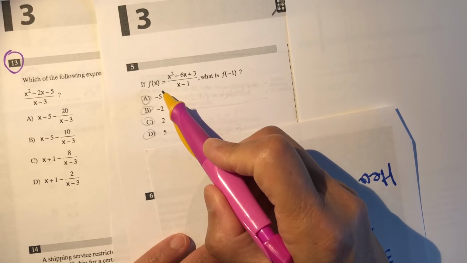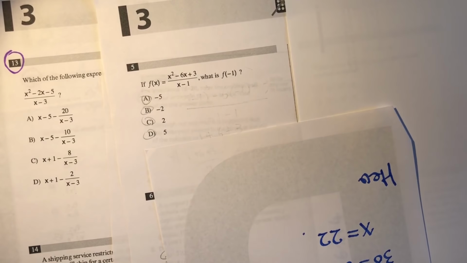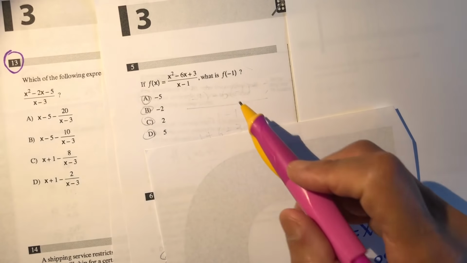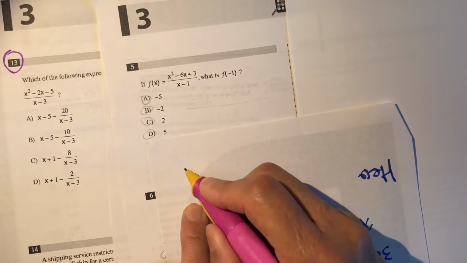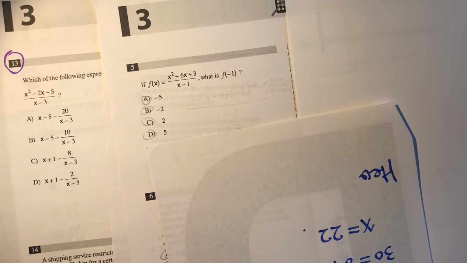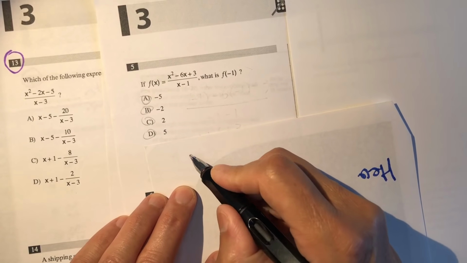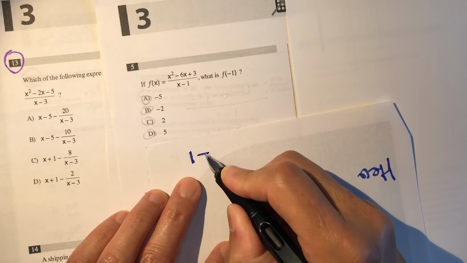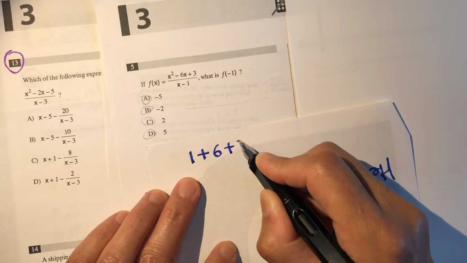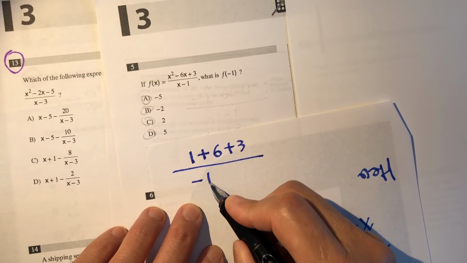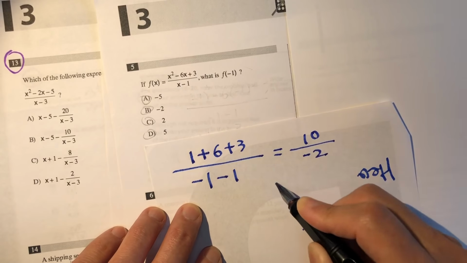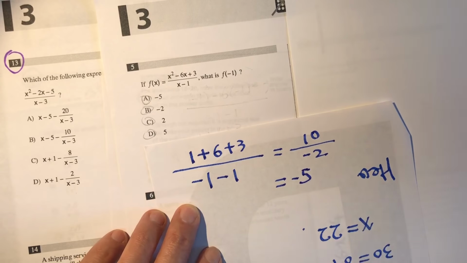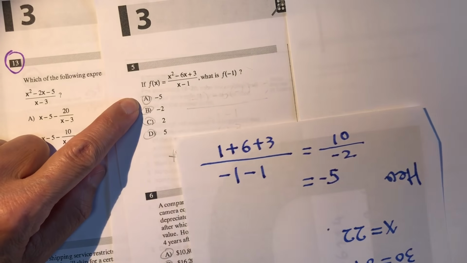If f of x equals (x squared minus 6x plus 3) divided by (x minus 1), what is f of negative 1? Put in the number, x equals negative 1. On top, it becomes 1 plus 6 plus 3, divided by negative 1 minus 1, equals 10 divided by negative 2, equals negative 5. So the answer is A.